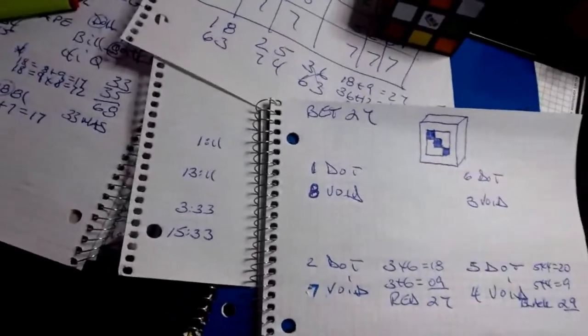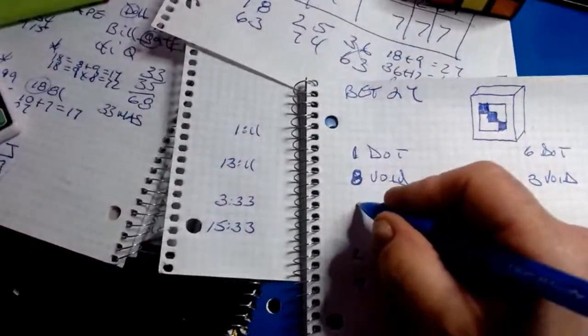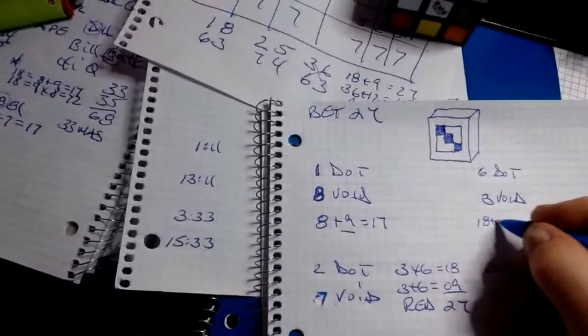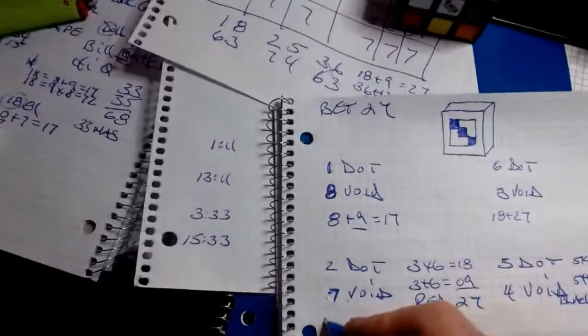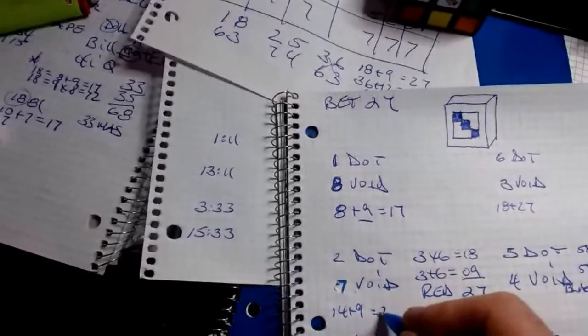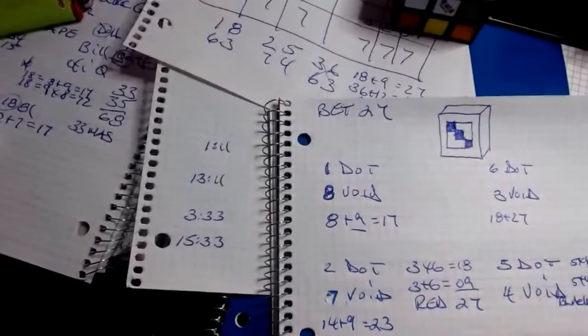So there's many other things that go along with it. If we're going with this scenario, we can be looking at 8 and 9, the multiplication and addition. Here we can be going for 18 and 27. Here we can be going for 14 and 9 equaling 23. We did this.